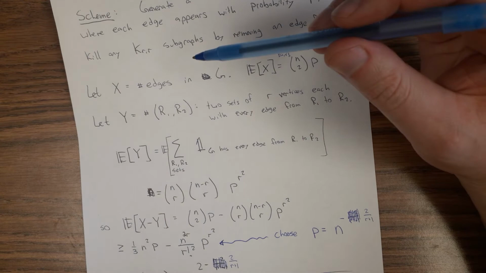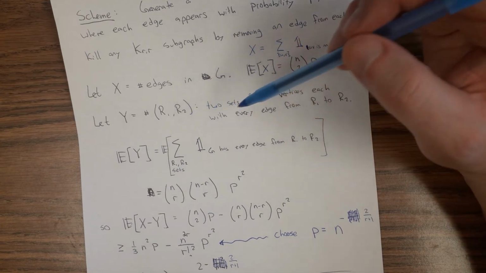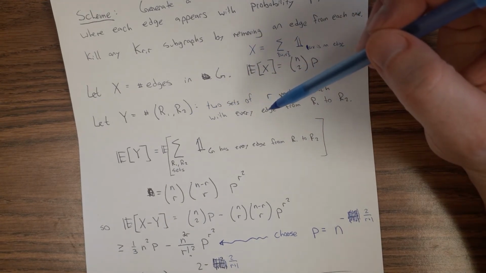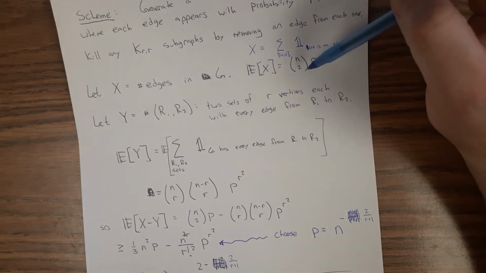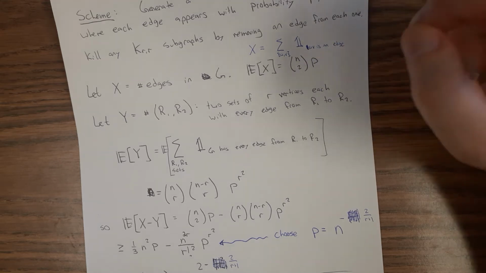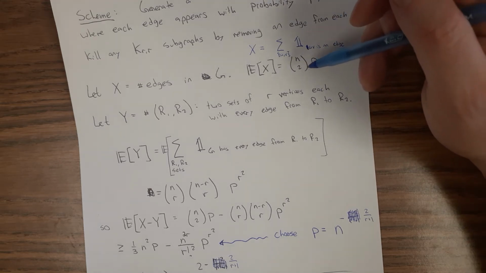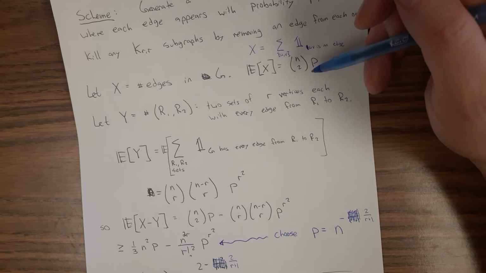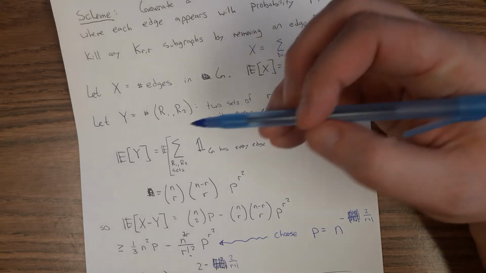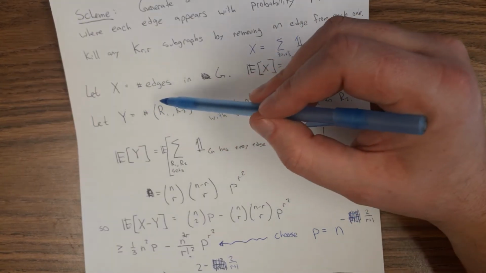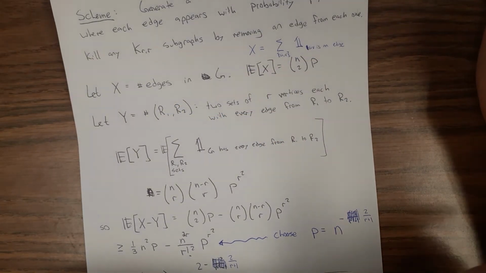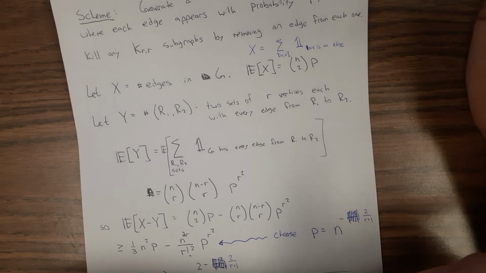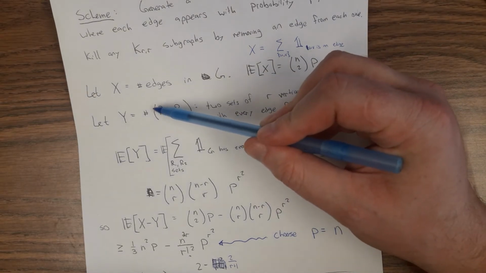Now, I need to talk about the number of edges that are going to be removed from this graph, because I already have the expected number of edges that we would start with, but then I'm going to remove an edge from each case of K sub RR. So I need to talk about how many times I would need to do that. So I'm going to let Y be the number of K sub RR subgraphs.